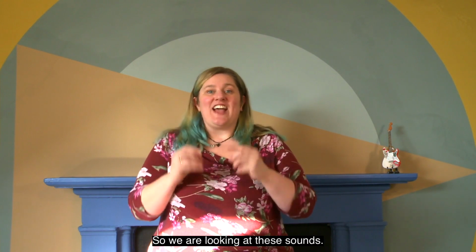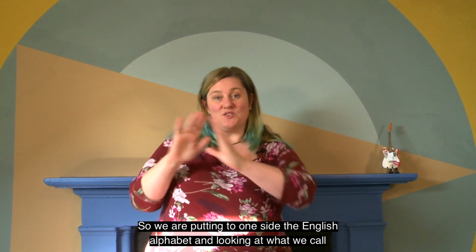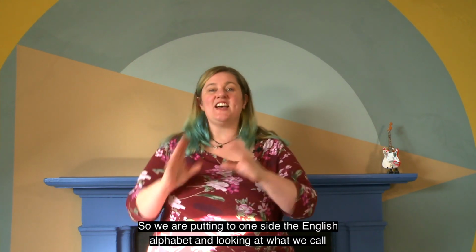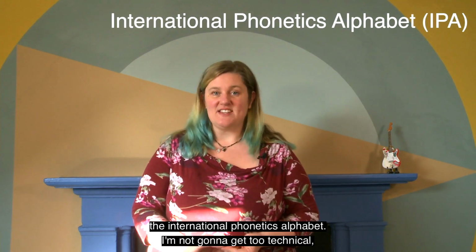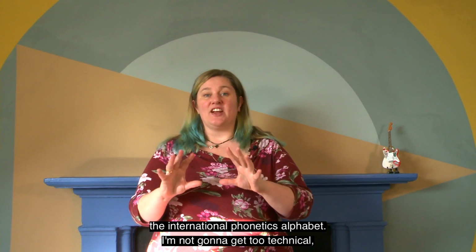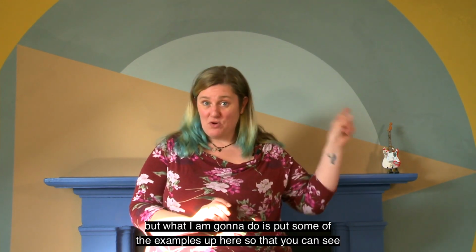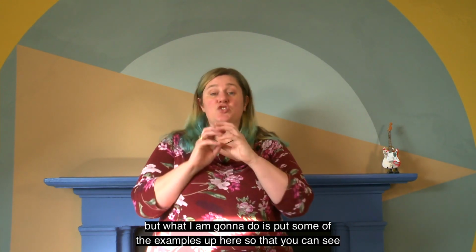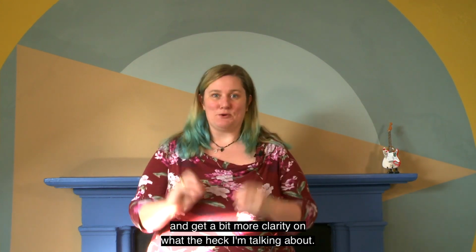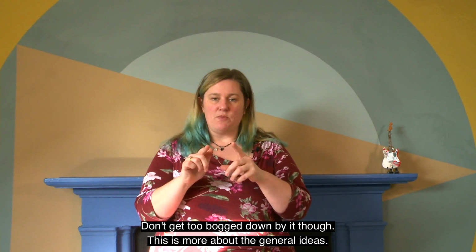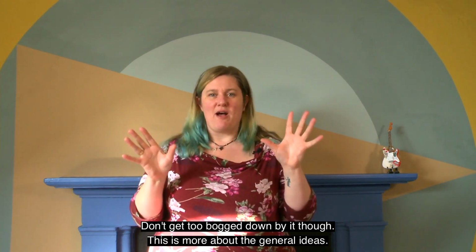So we're looking at these sounds, so we're putting to one side the English alphabet and looking at what we call the International Phonetic Alphabet. I'm not going to get too technical, but what I am going to do is put some of the examples up here so that you can see and get a bit more clarity on what the heck I'm talking about. Don't get too bogged down by it though, this is more about the general ideas.